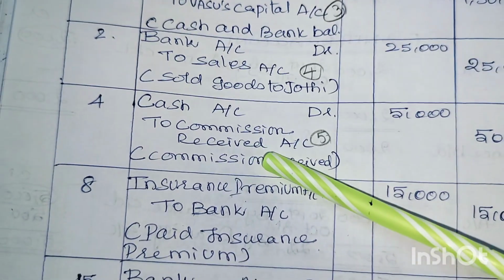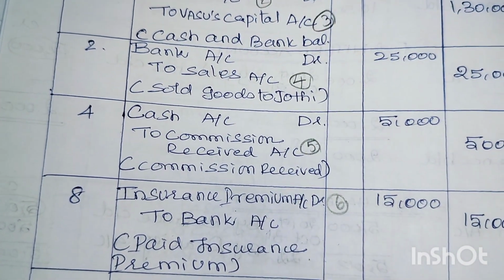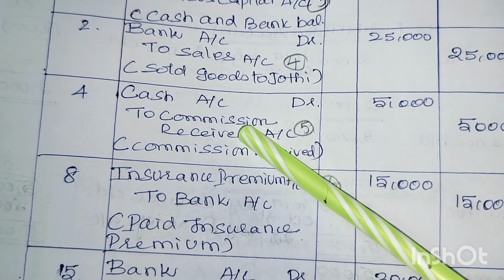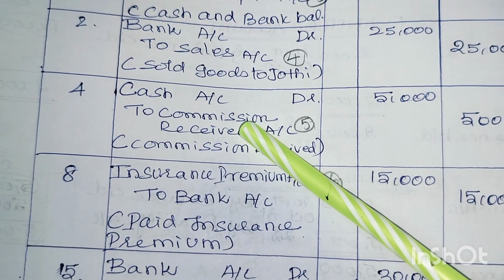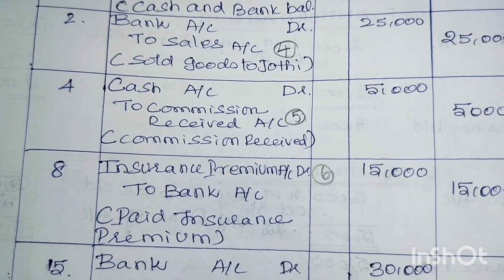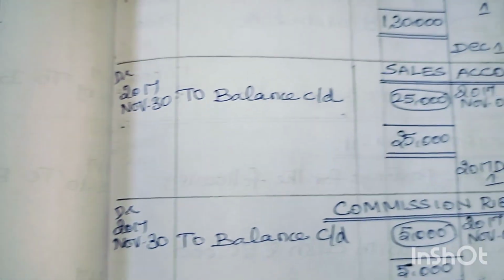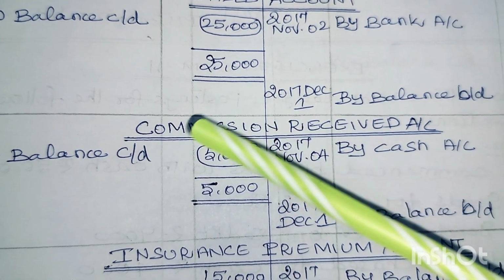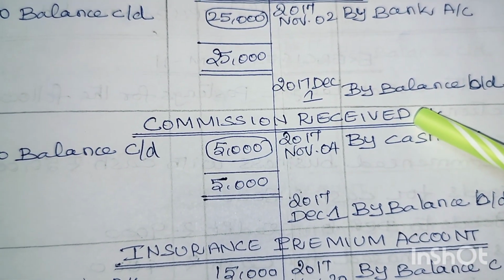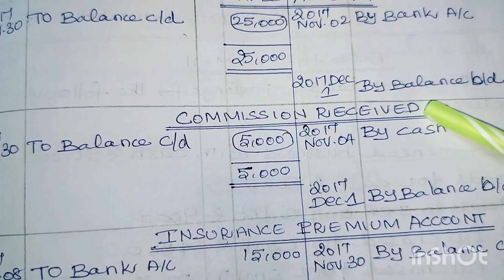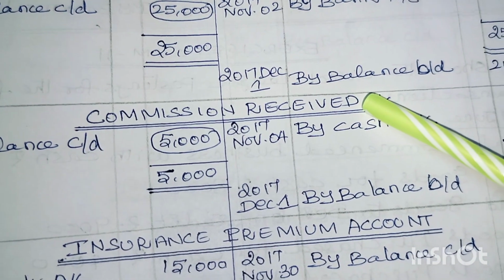Okay, there is only one commission received transaction, which occurred on November 4. On the credit side, commission received occurs. What is the opposite account from the commission account? Cash account. How much rupees? 5,000 rupees. So what do we do now? Now we are going to write the name of the account, that is commission received account, on the top middle. On which side is commission received? It is on the credit side.